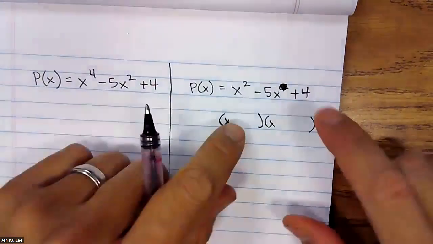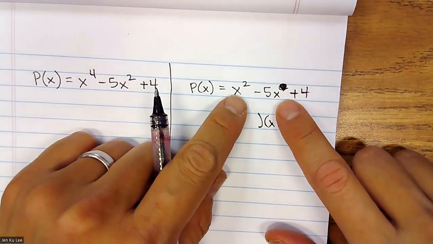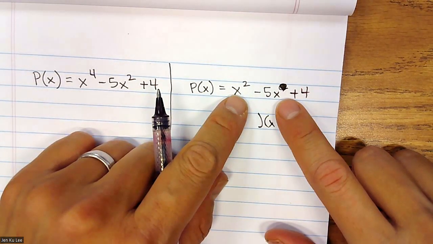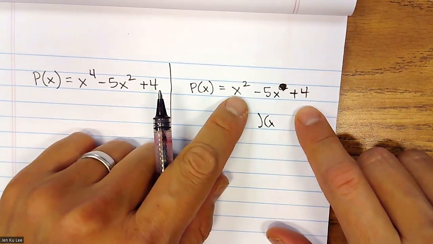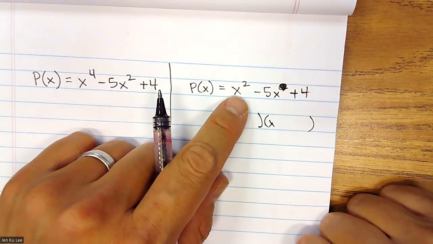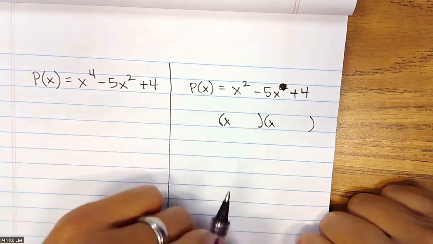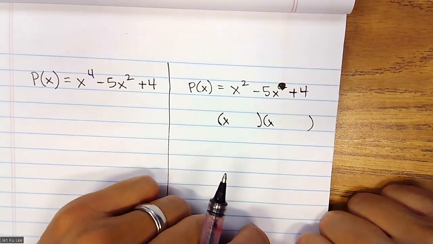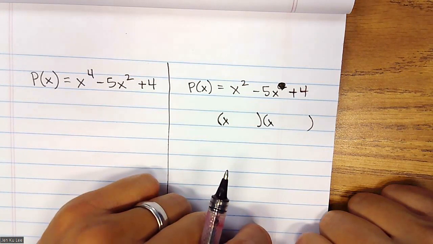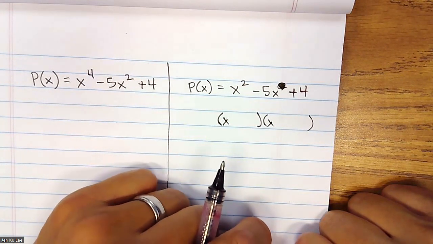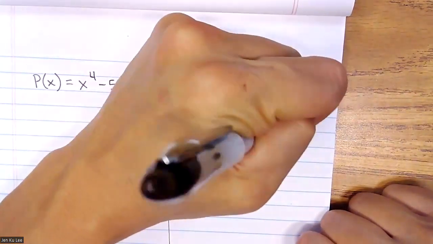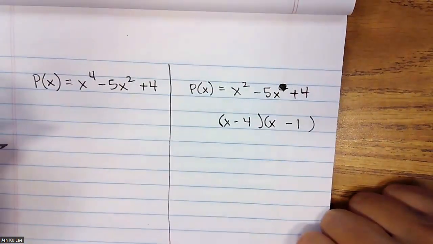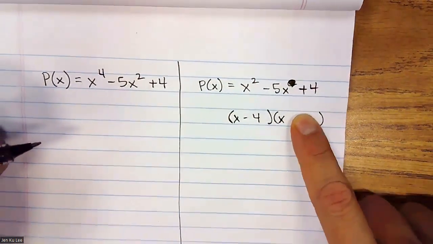Can I factor that here? Yes, no, maybe so. Yes? So two numbers that get me a product of -4 and a sum of -5. -4, -1, yeah. Right? -4, -1. Correct? Yeah. We all know that.